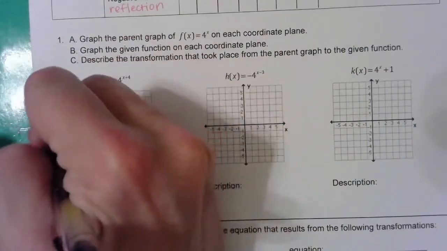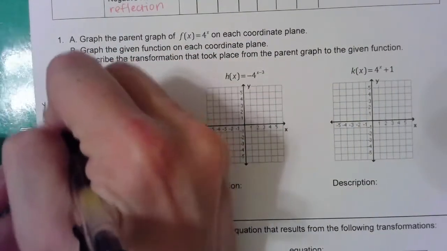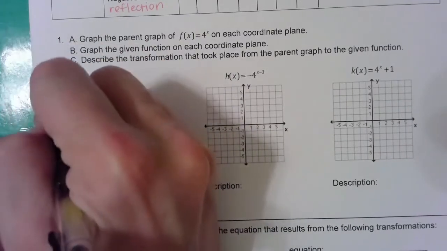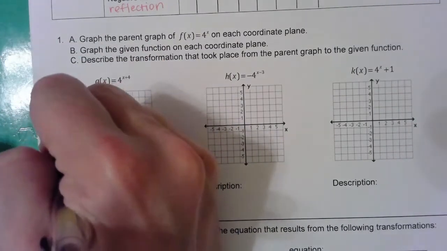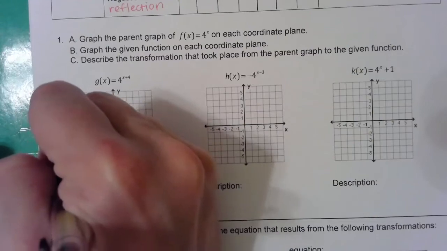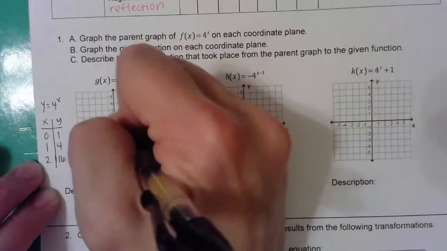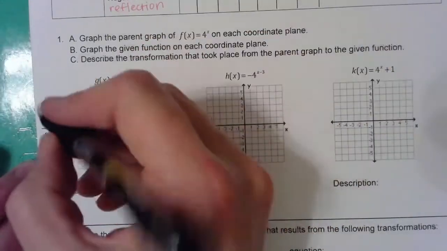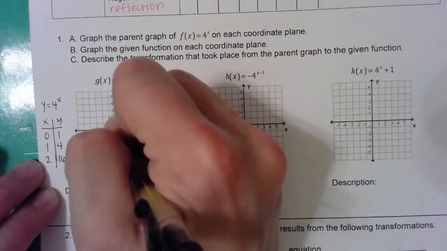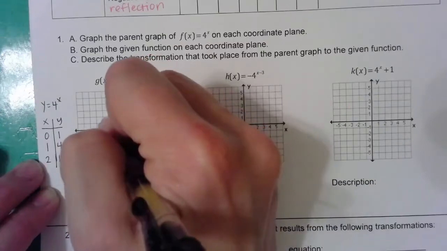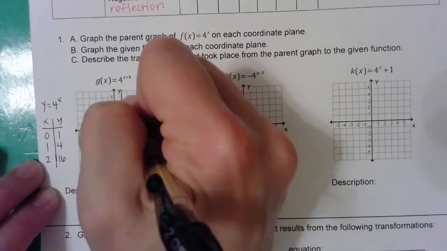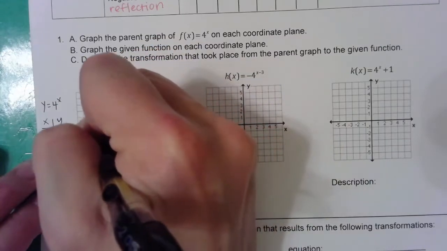Any number raised up to the power of 0 is 1, so 4 to the 0 power is 1. 4 to the first power is 4. 4 to the second power would be 16 if it was going to fit on the graph. So 1, 4, and then 16 doesn't fit. And then if I plugged in negative numbers, remember it just turns it upside down. So that would be 1/4 and 1/16. And then 1/64. So this is what the regular graph looks like.